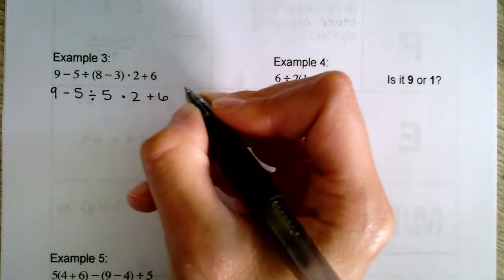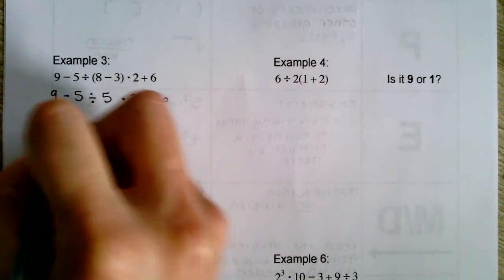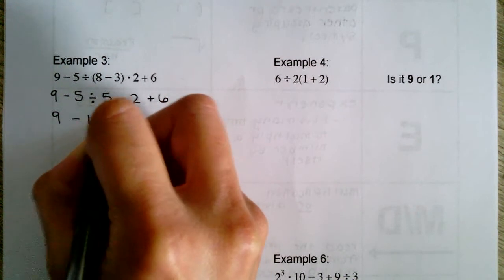And everything else will stay the same. So we got rid of our parentheses. We don't have any exponents. So we're going to move on to multiplication and division. We've got division, then multiplication. So we're going to do them in that order. So we have to do 5 divided by 5. That gives us 1.